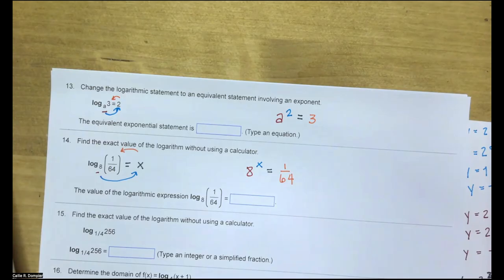1/64th, right? And so then we think about what exponent, how many times does 8 need to be multiplied by itself to get 1/64?